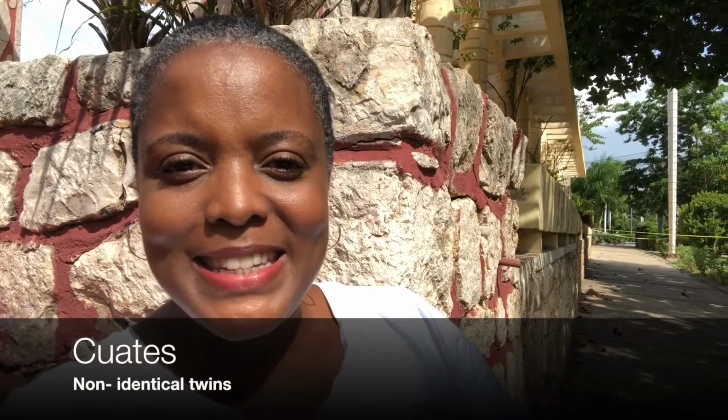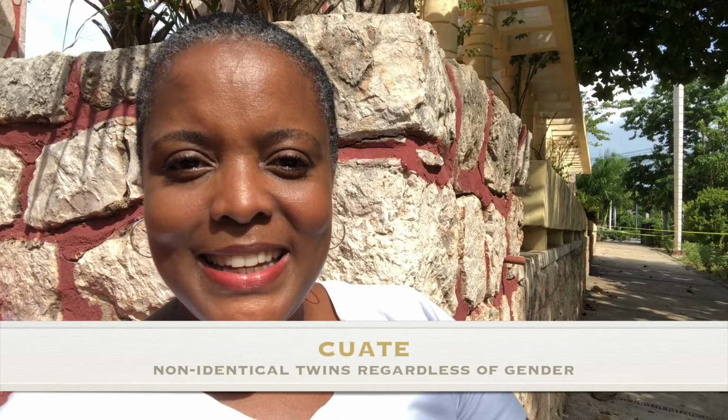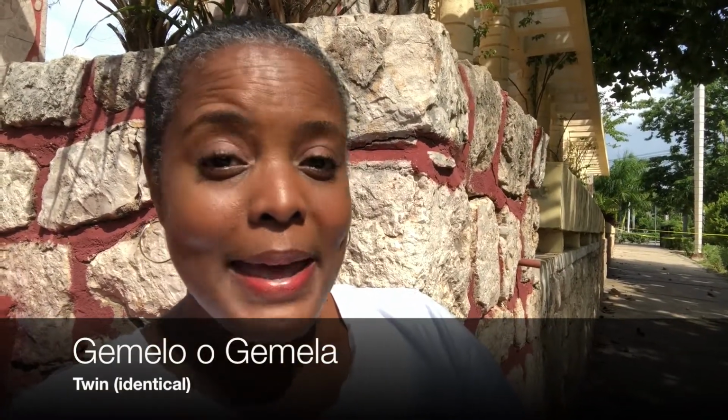If it's a non-identical twin, in Spanish we tend to say here in Mexico, son cuates, cuates. So the word cuate is used for non-identical twins, whether they are male and female, female and female, or male and male. If they're not identical, they're called cuates. The word cuate is also used in Mexico for a really good friend. So, gemelo or gemela for a twin.